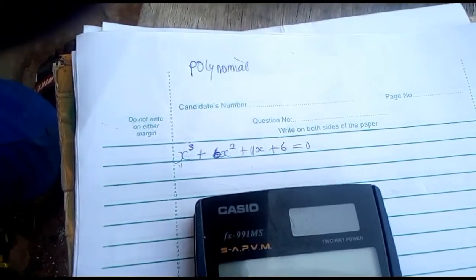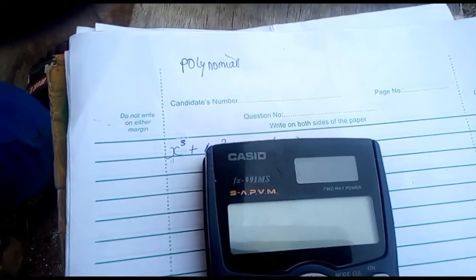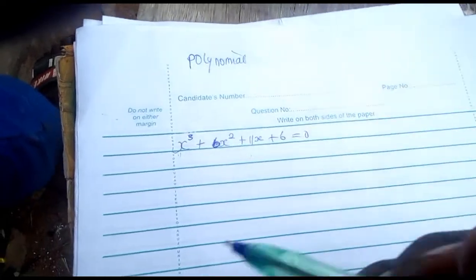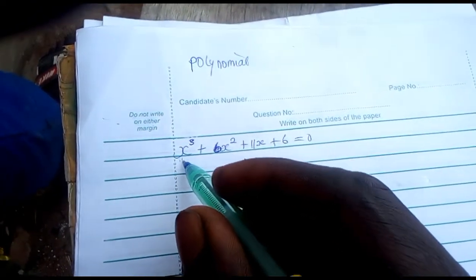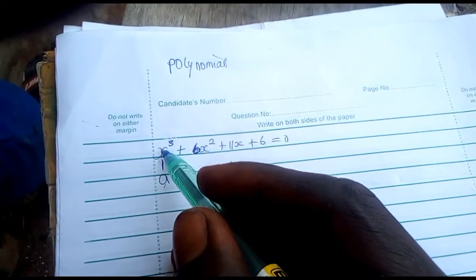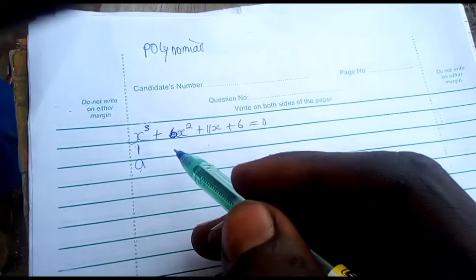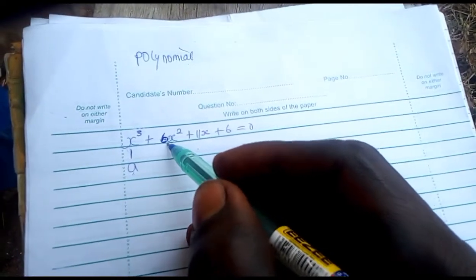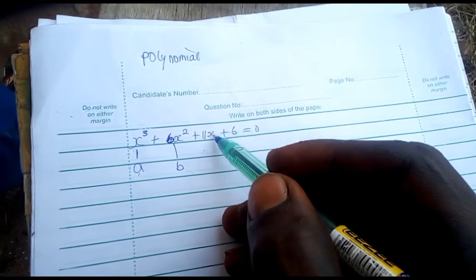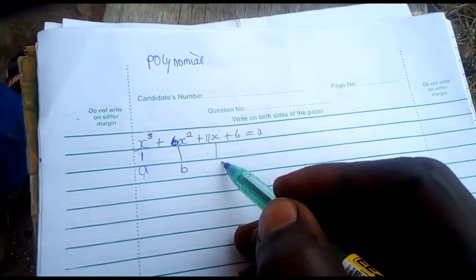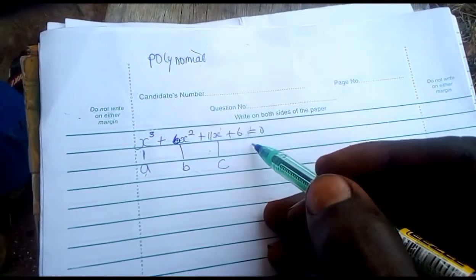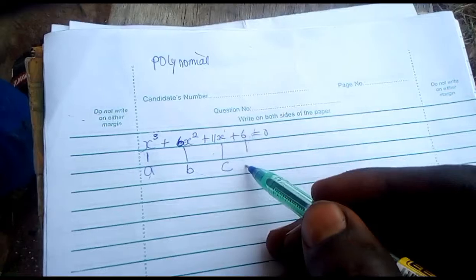With this calculator, you can solve and find the roots of this equation within 1 minute. Let's go. Now, in a polynomial, the coefficient of x raised to the power 3 is regarded as a, the coefficient of x squared is regarded as b, and the coefficient of x raised to the power 1 is regarded as c. Then this ordinary number, 6, is regarded as d.